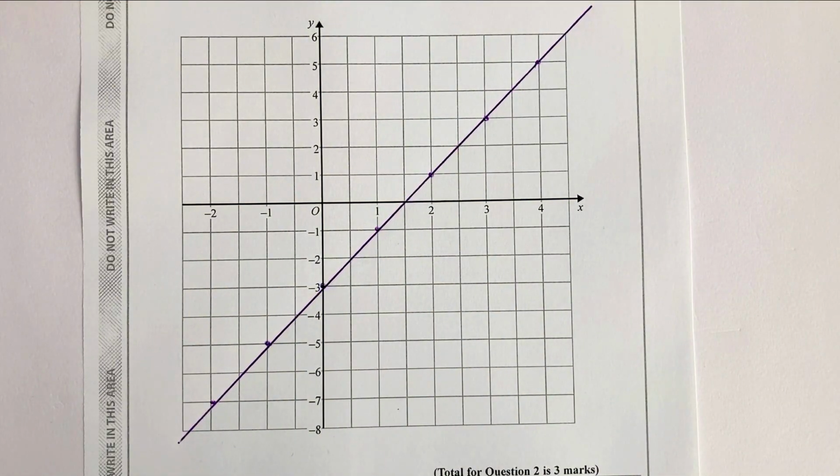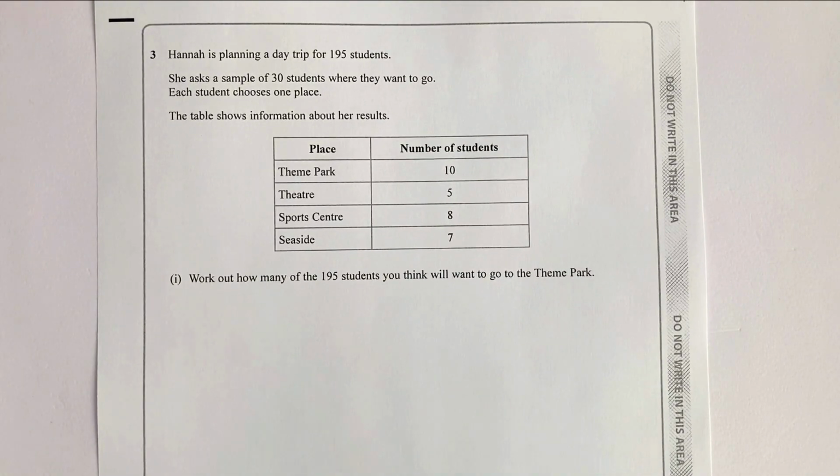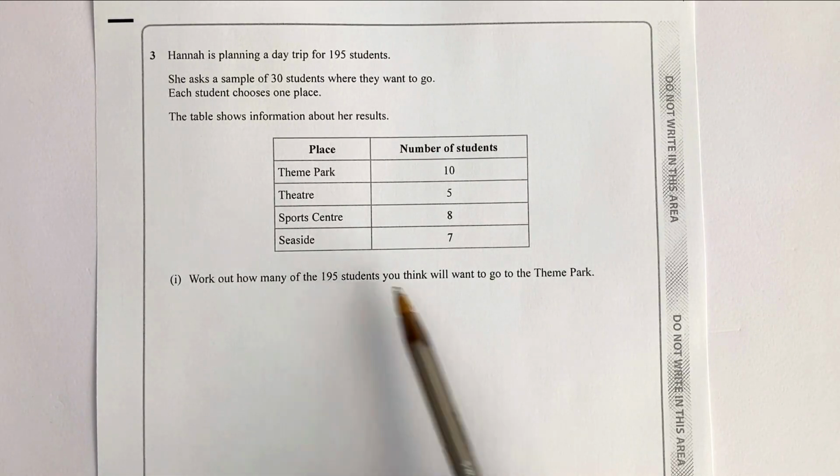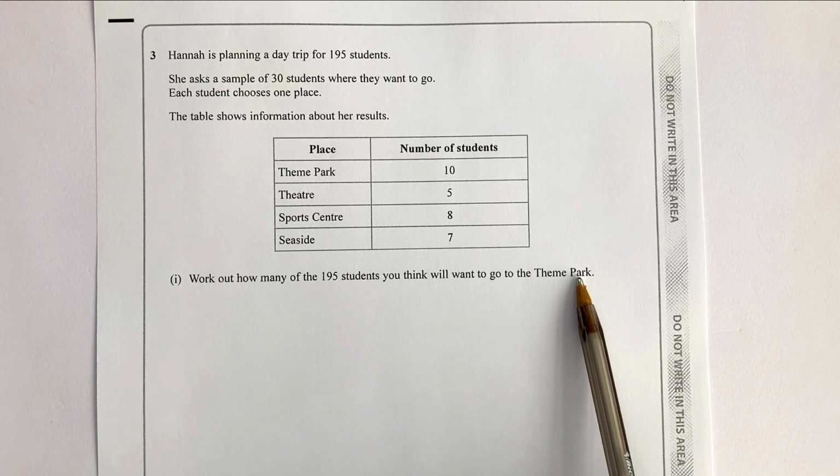Let's move on then to question number 3, which is a stratified sample type question. In this, what we're being given is a bunch of information about Hannah, who's preparing a day trip. And this is a sample of the 30 students of where they want to go. So it says, work out how many of the 195 students you think will want to go to the theme park.